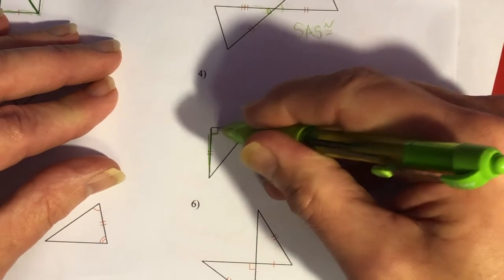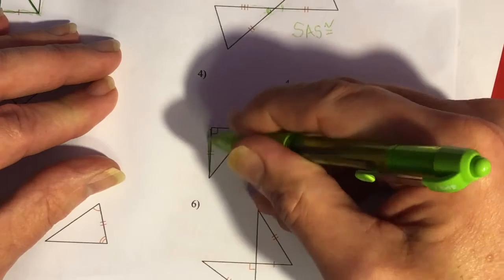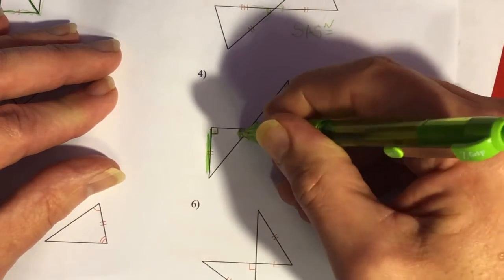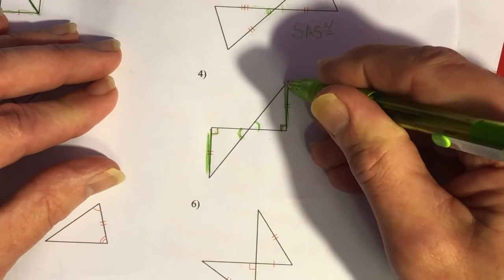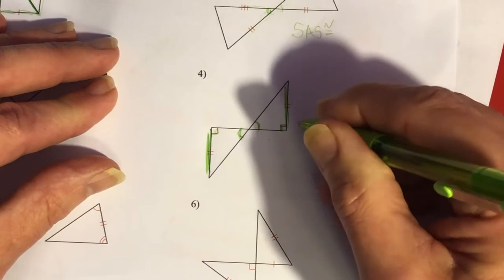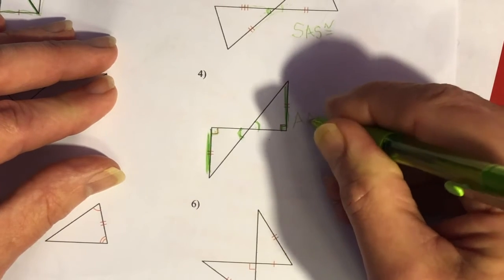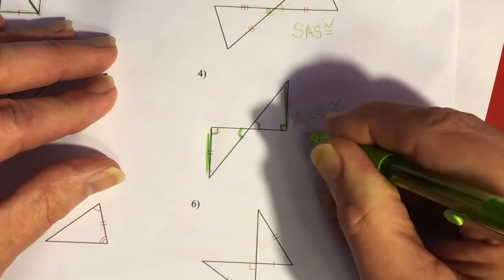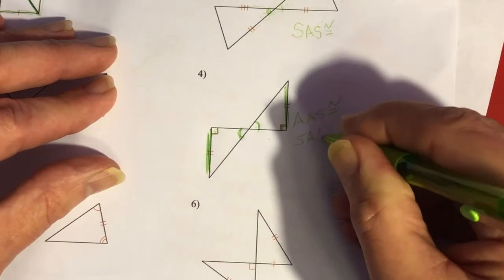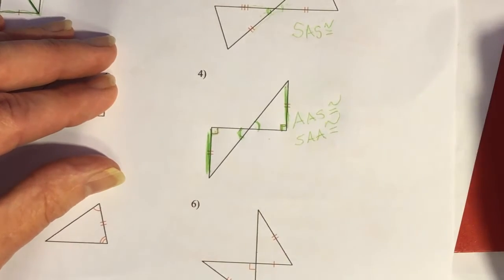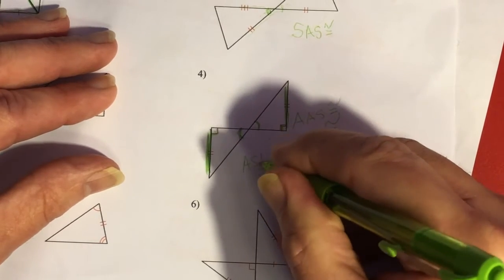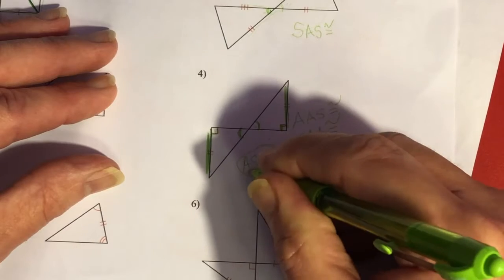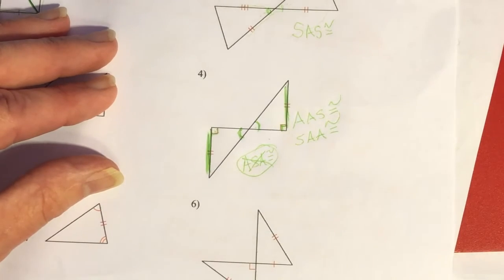I have an angle again that's congruent to another angle. And then I have the side. So it's angle, angle, side, or angle, angle, side. And it doesn't matter whether you write it angle, angle, side, or if you happen to see it backwards or the other way. I don't know which one's backwards. They both work. The one that's not going to work here is this one. That one doesn't work because it's not what you have. You don't have a side between the two angles.